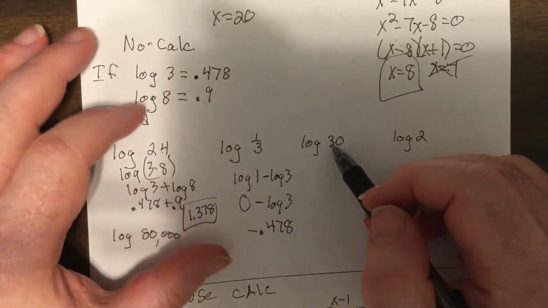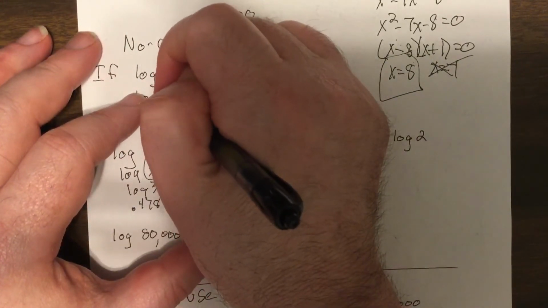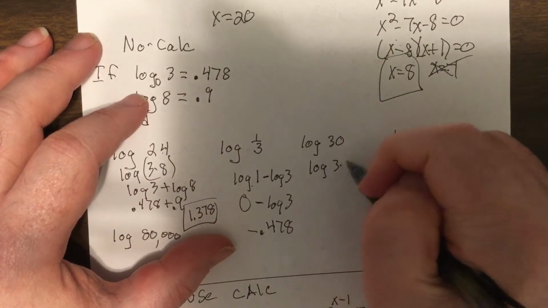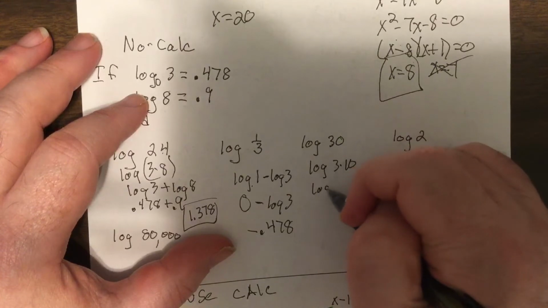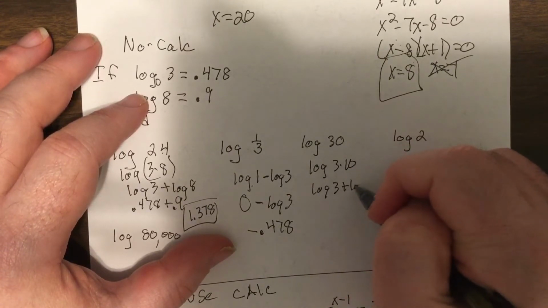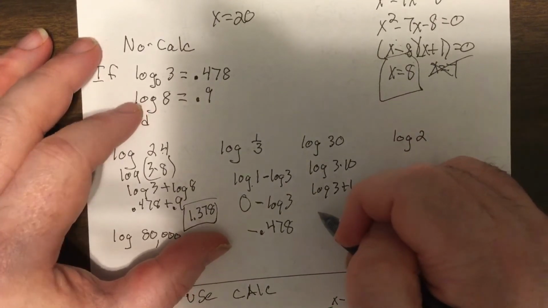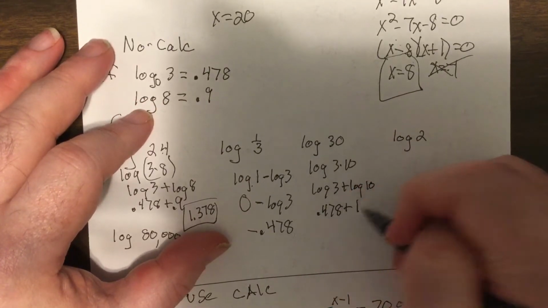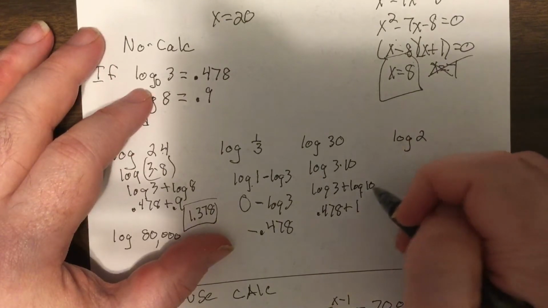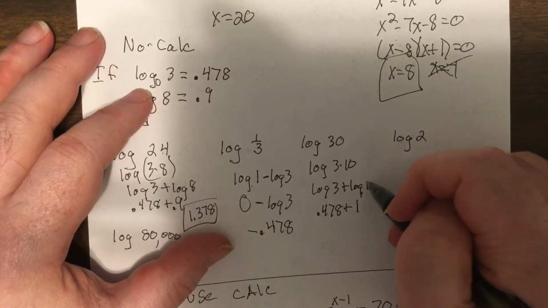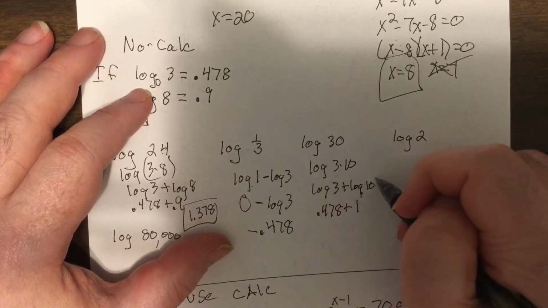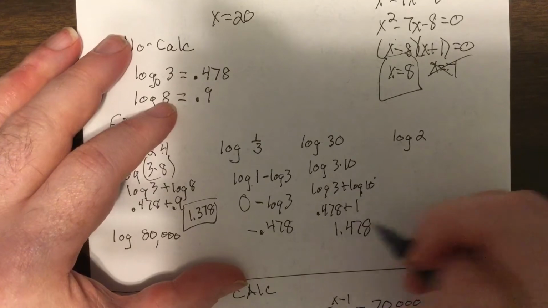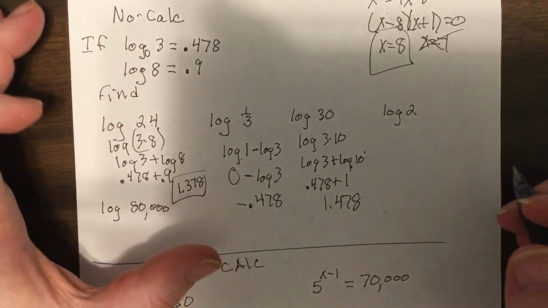Log of 30, well, notice the base is 10 if it's not shown. We can use that, so it'd be 3 times 10. So it'd be log of 3 plus log of 10. So it'd be 0.478 plus 1. Because 10 to what power is 10? Whenever the base of the log and what you're taking the log of is the same, it's 1, or it's the power that's on this term. So it'd be 1.478. Gee, it seems like we did this a long time ago.